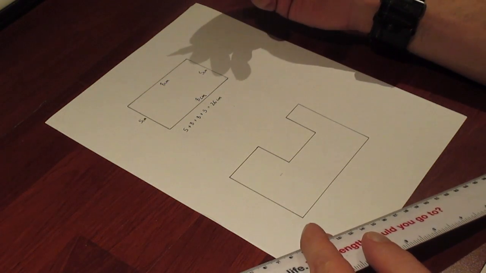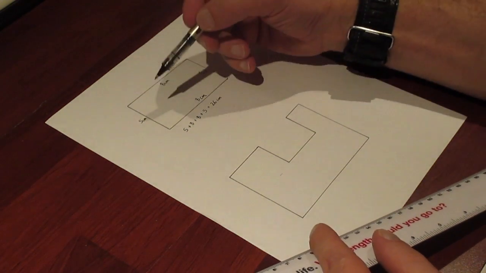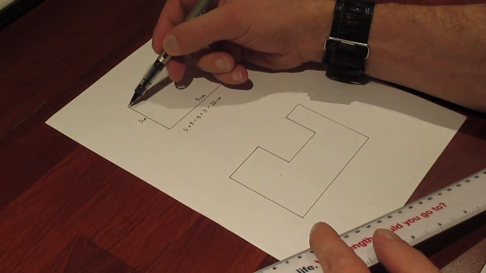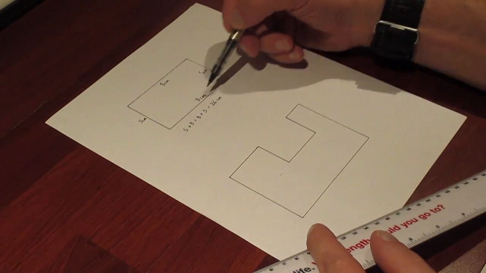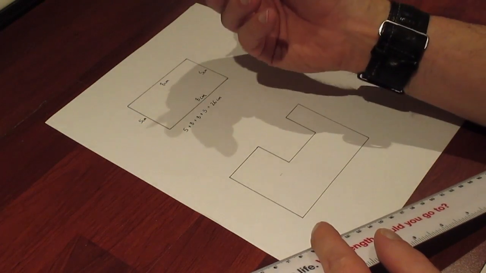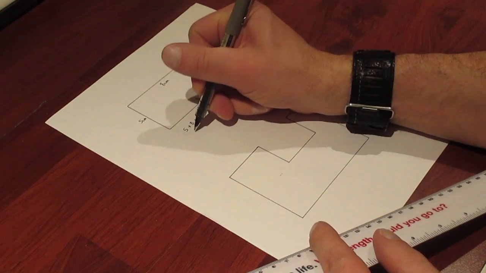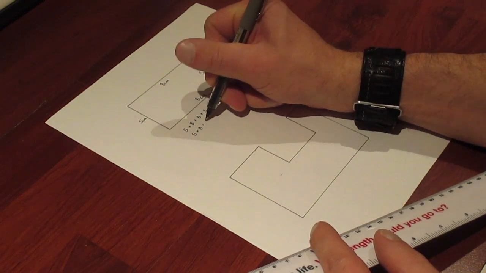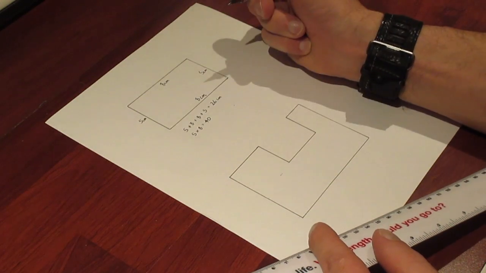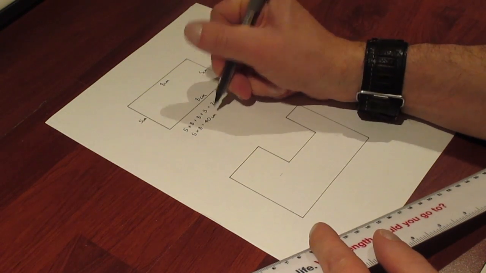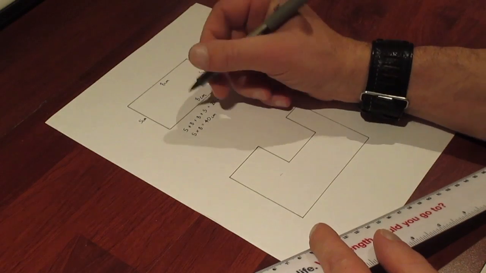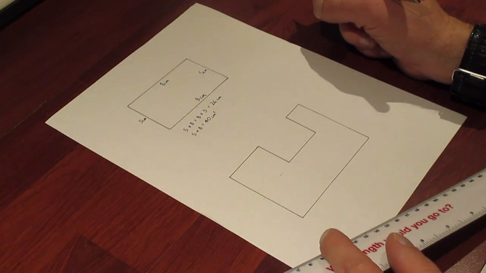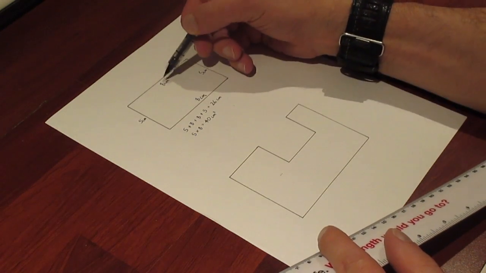Now work out the area. It's pretty simple. You basically multiply the two, so the height or the width by the length of the shape. So that'll be 5 times 8 equals 40, and because it's area we need to put the units centimeters, but it's squared, centimeters squared. So for perimeter we add all the sides.